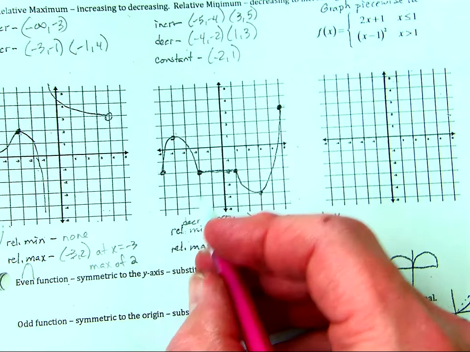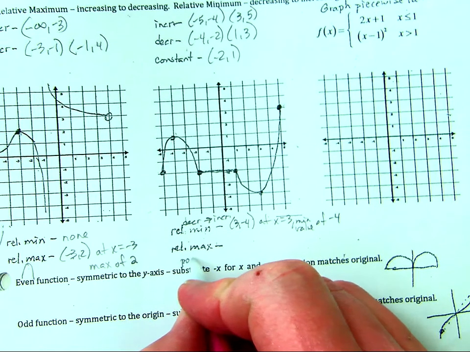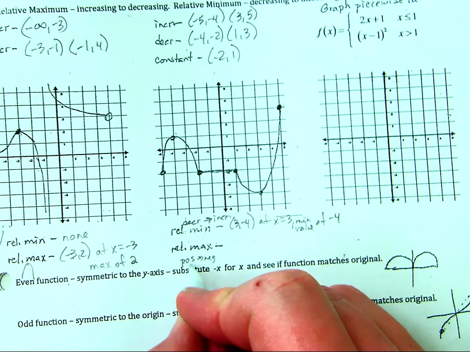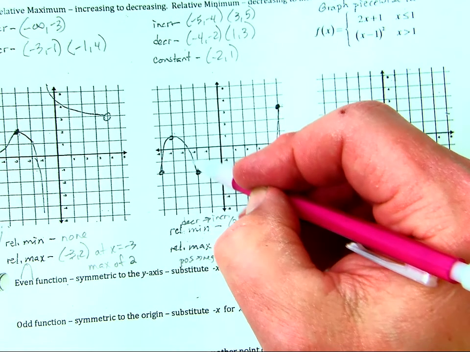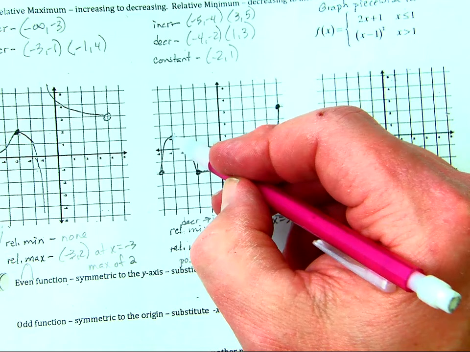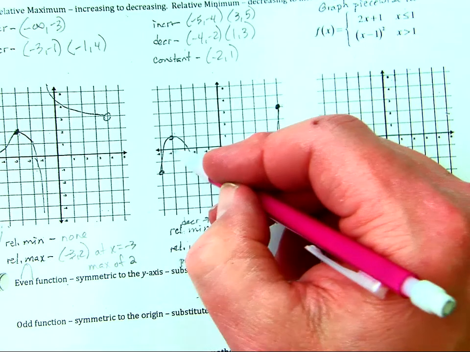Relative max, well here we're going from positive to negative, so from increasing to decreasing. Here we're positive, then we're negative. So this would be a relative maximum here. That looks like it's at negative 4, 1.